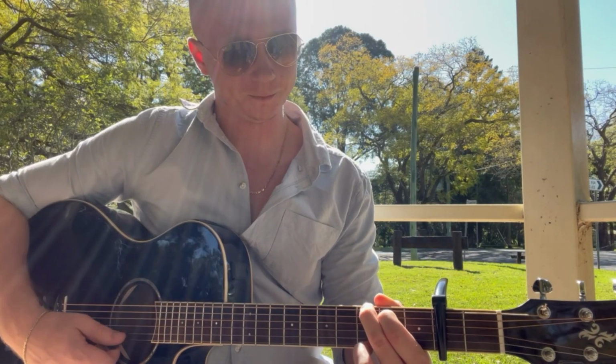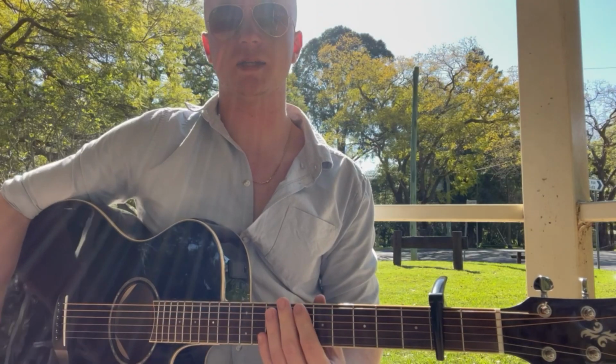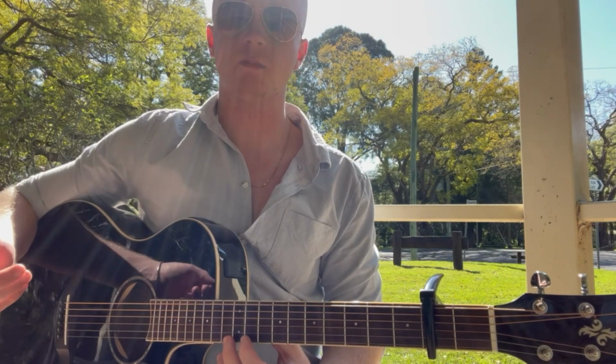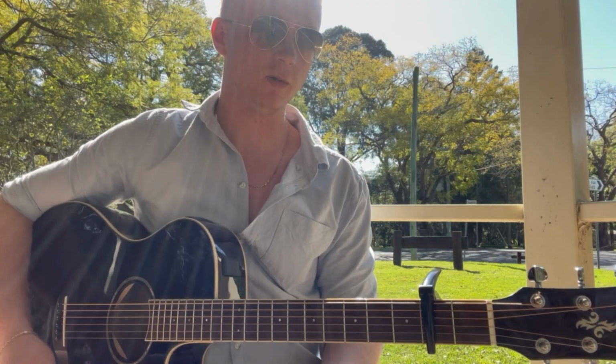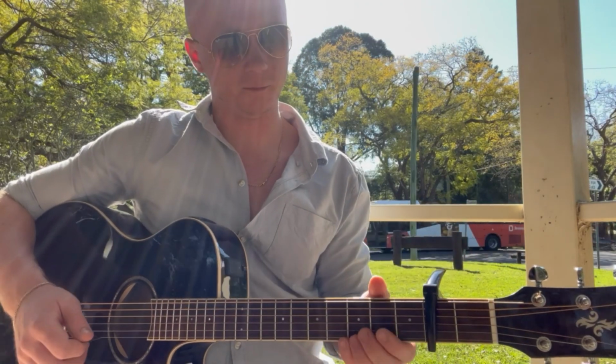Notice how the G chord sounds different. That's because it's been raised up one whole step. All of the notes have been raised up one whole step. Now it sounds like an A chord, okay? So listen.